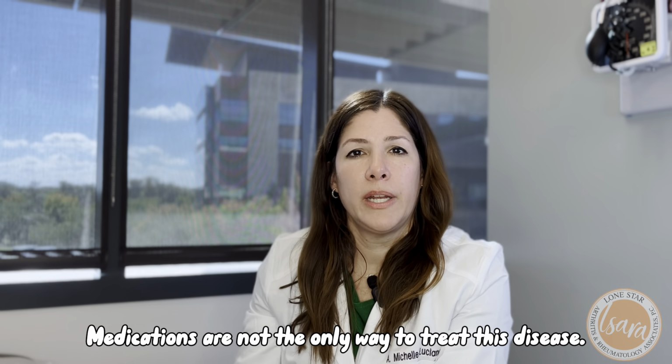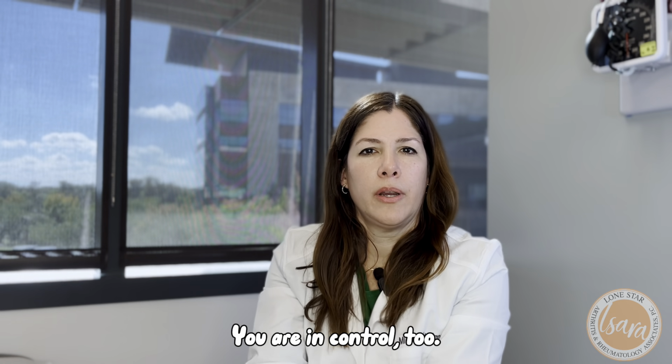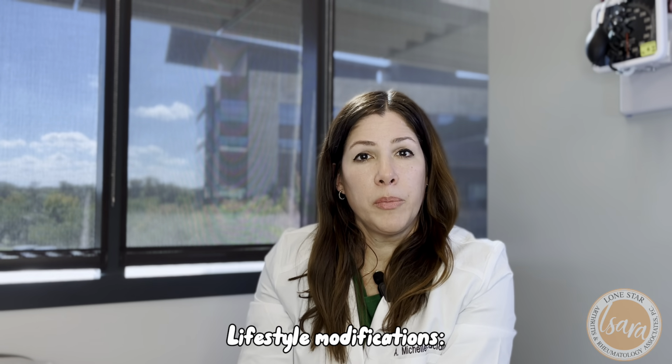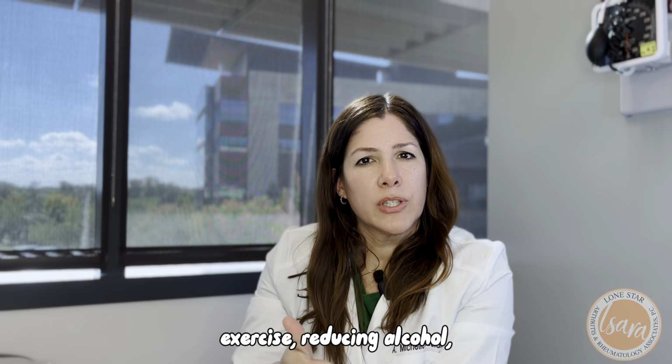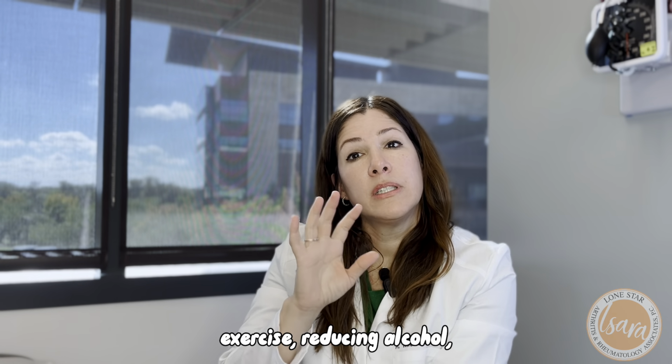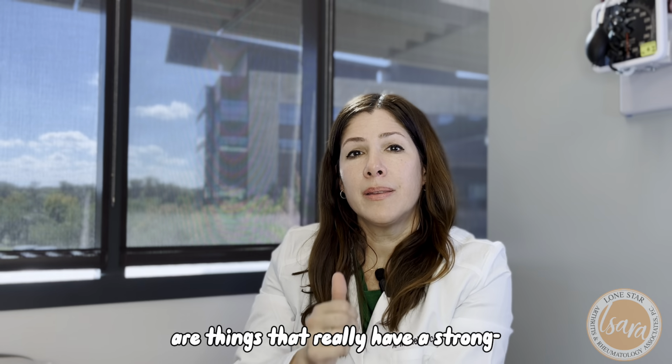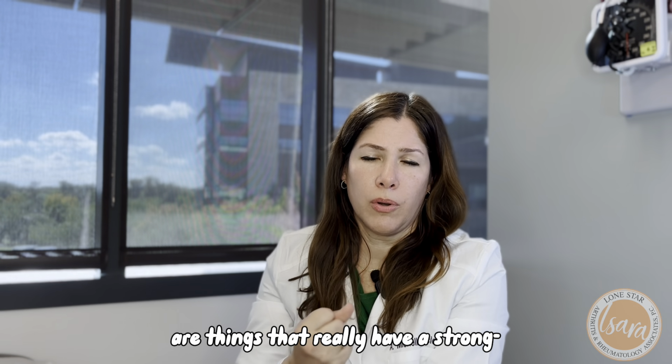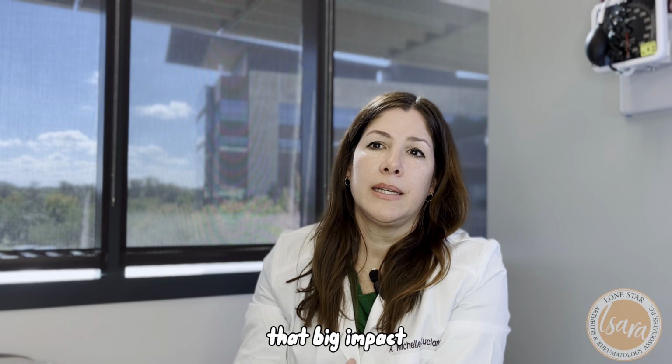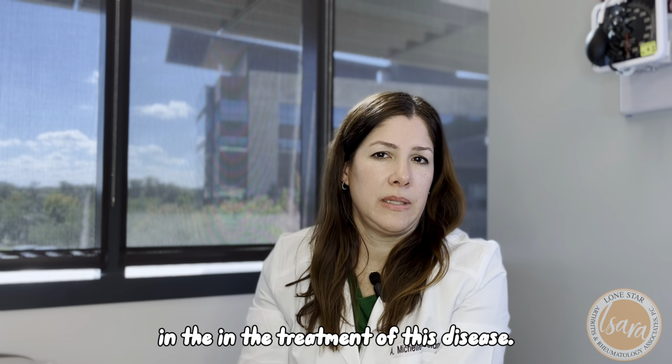Medications are not the only way to treat this disease. You are in control too. Lifestyle modifications, exercise, reducing alcohol, and stopping smoking are things that have a big impact in the treatment of this disease.